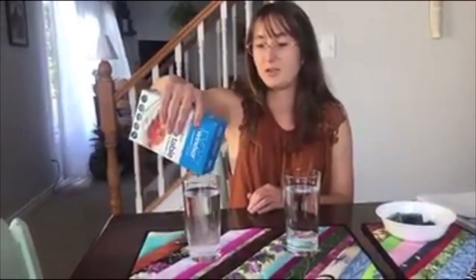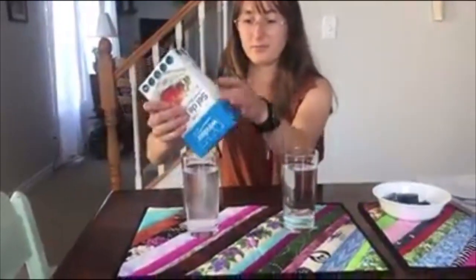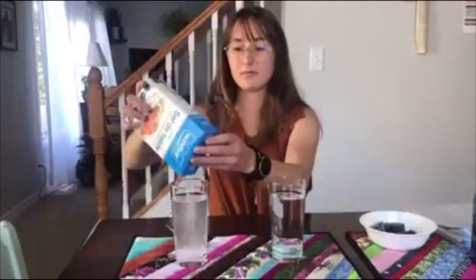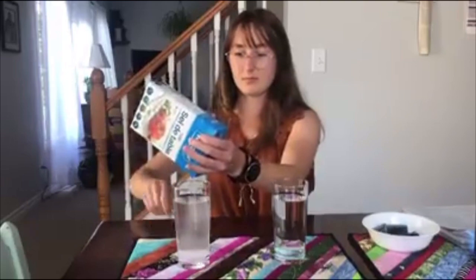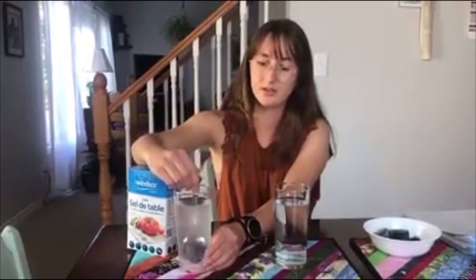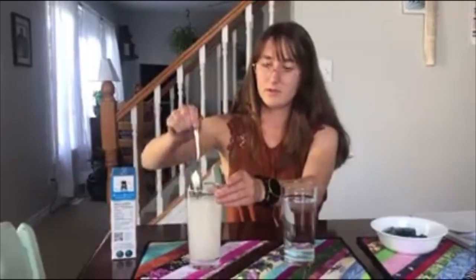So, as you can see here, I have my two glasses, both filled with room temperature tap water, and I also have my salt. Into one glass, I'm going to add a lot of salt, so much that it no longer dissolves. And you're going to have to give it a stir as well. It might take a couple minutes to make sure that your solution is super saturated, so that there's more salt in the water than can be dissolved. And there we go, that's looking good.